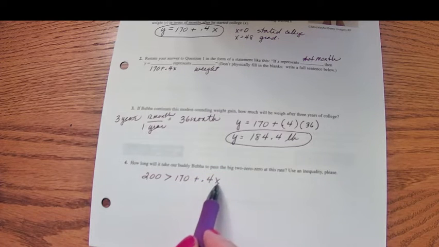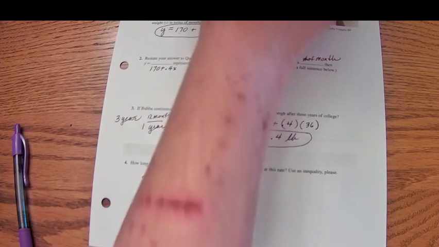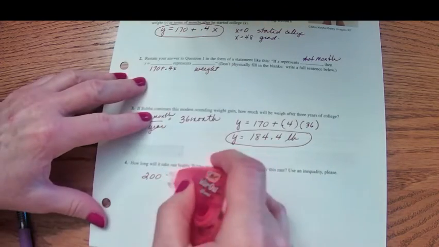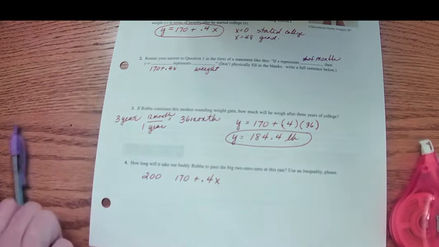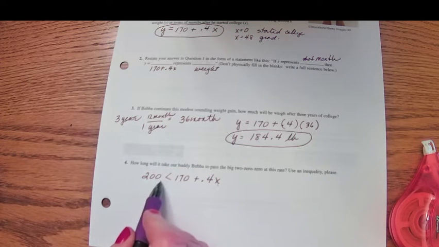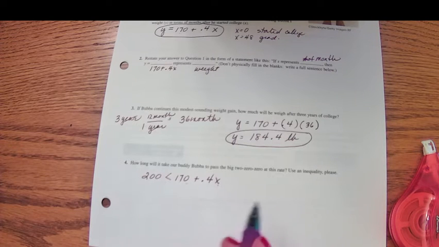We want to find x. What is the value for x when his weight is more than, when he passes the 200 pounds? When will the weight be more than 200 pounds?